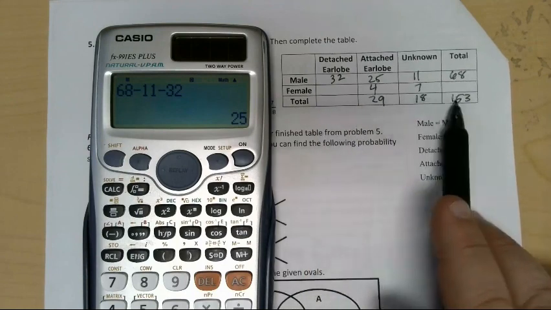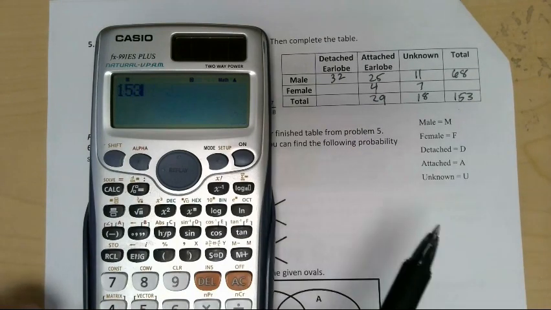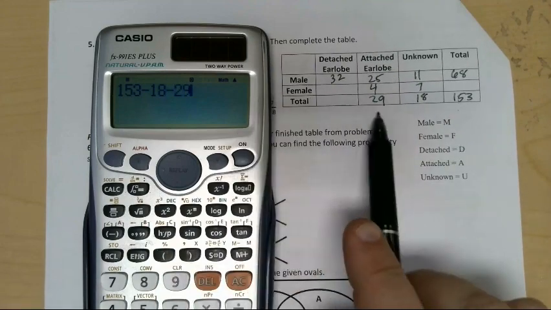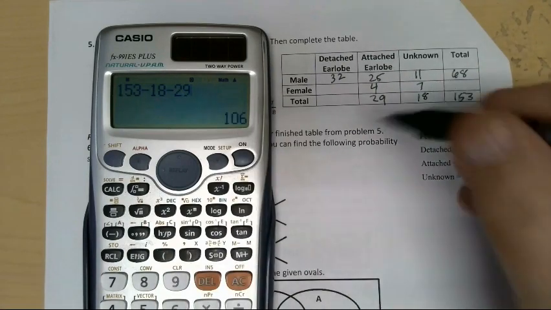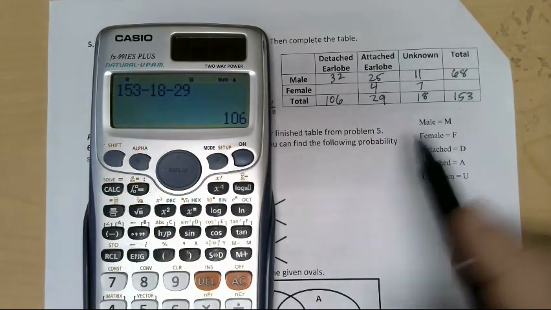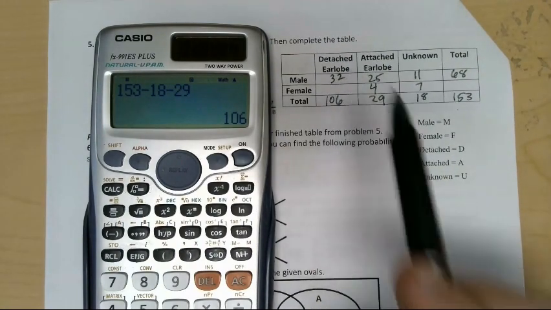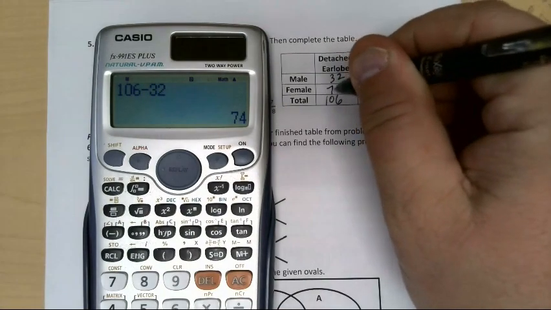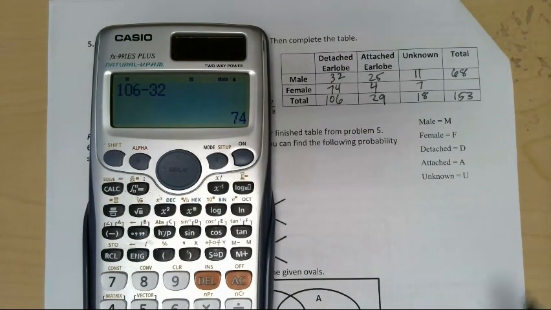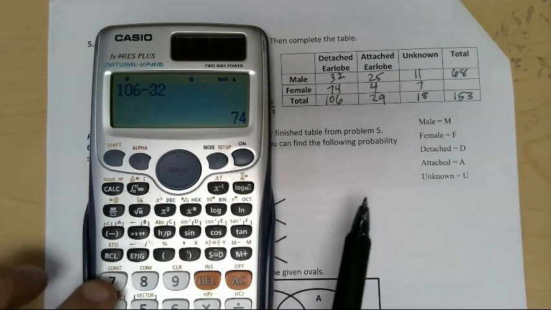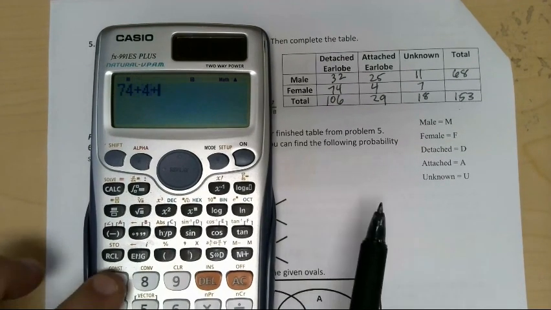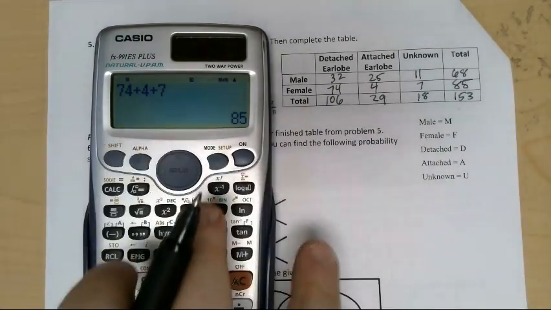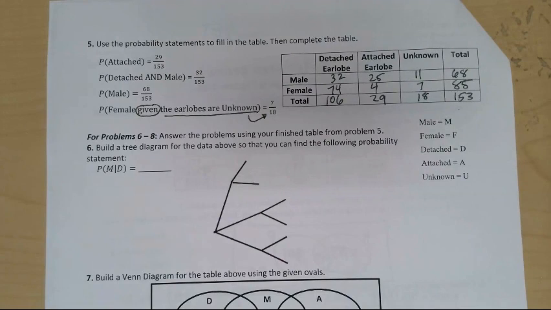Oh, look, I have this, so I can go 153 minus the 18 right there, minus the 29 right here. That's going to give me this, 106. I know this total. I look for a part. 106 minus the 32, that gives me 74. And if I know all these, 74 plus 4 plus 7, that gives me 85. Cool. So now I know the whole thing.